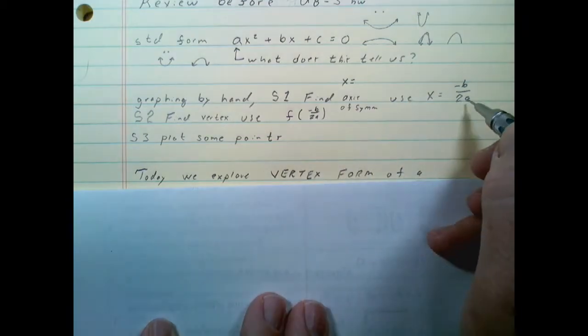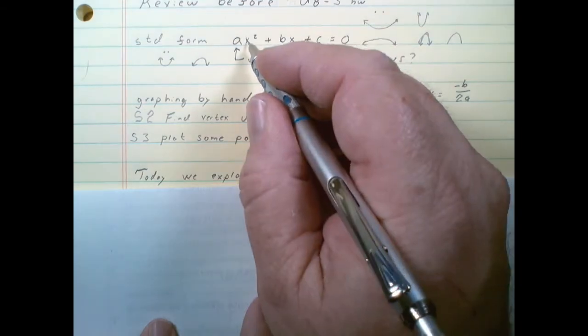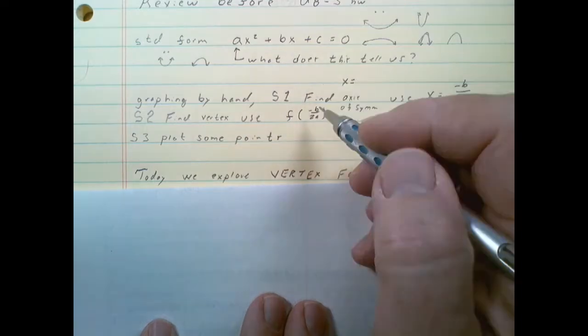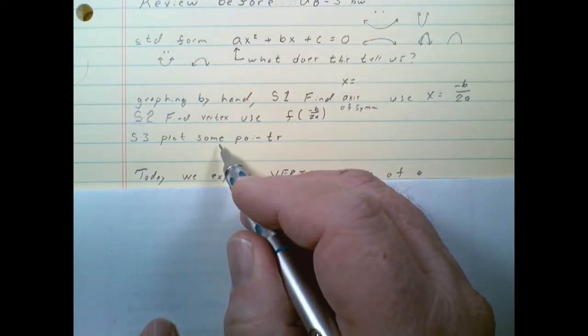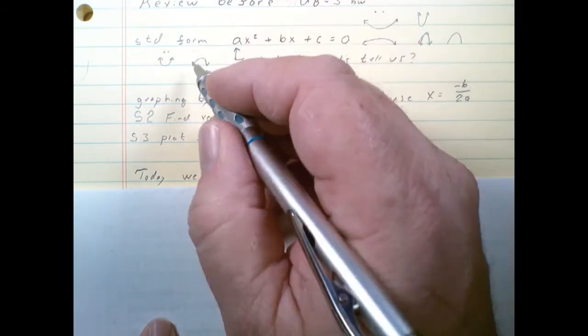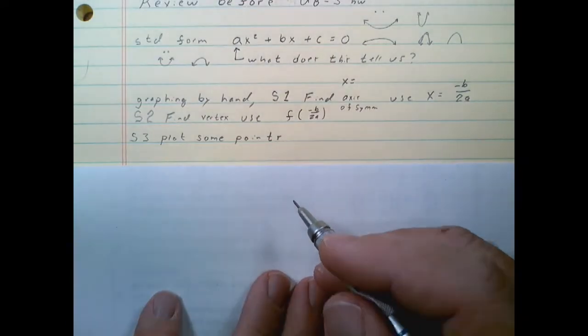Like we'd find this and say x equals 3, then you just plug 3 into that, and every place you see the variable squared and the variable to the first power, you'd put in your 3 or whatever it would be. Then you plot 2 points to the right or 2 points to the left, and you get a symmetrical design.